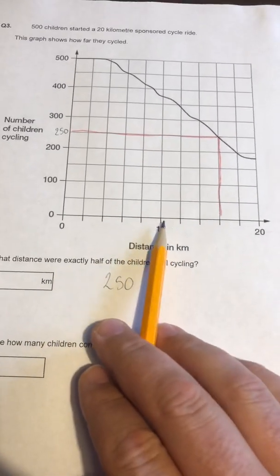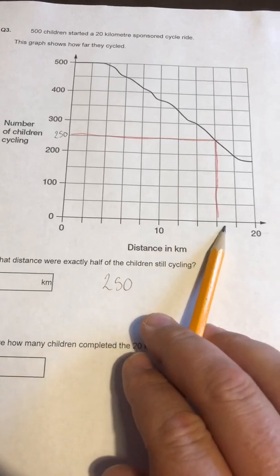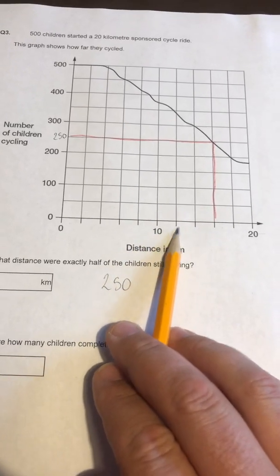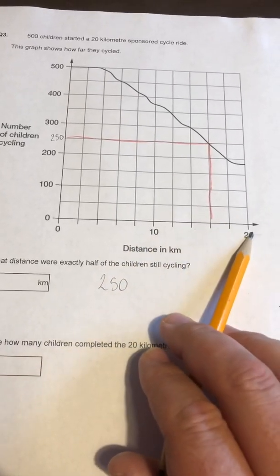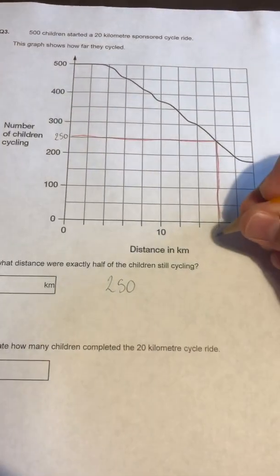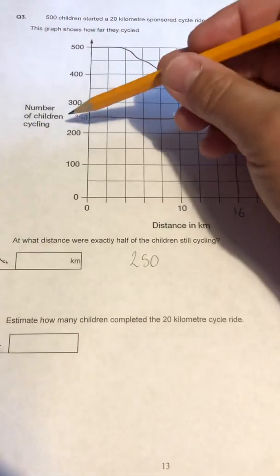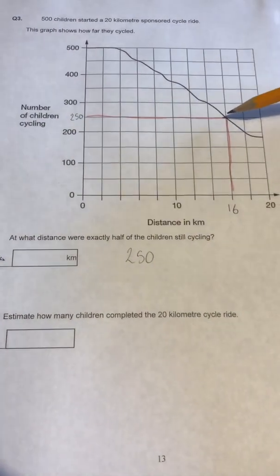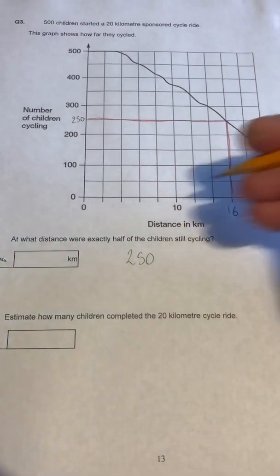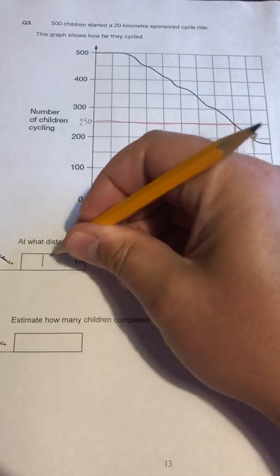Let's have a look. 10, 11, 12, 13, it's not in ones. 10, 12, 14, 16, 18, 20. So it's going up in twos. We've just said that that is 16 kilometres. So half was 250. I've drawn the line to the graph. I've drawn the line down. So it was 16 here.